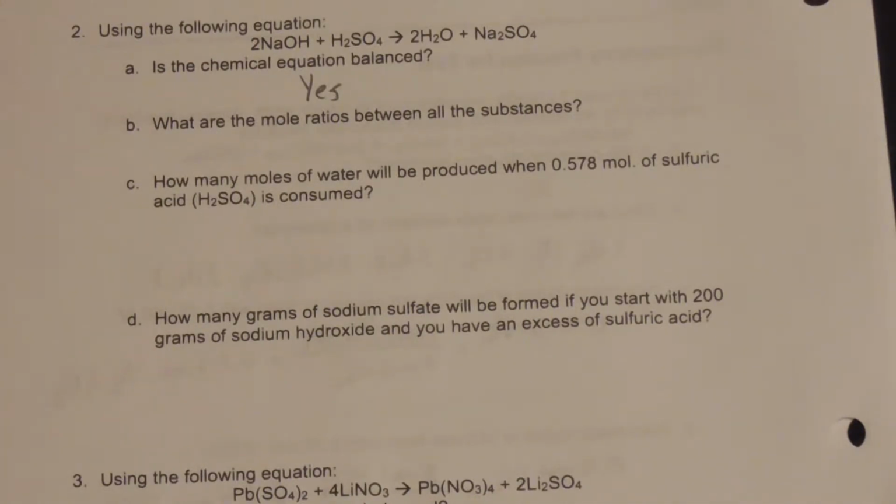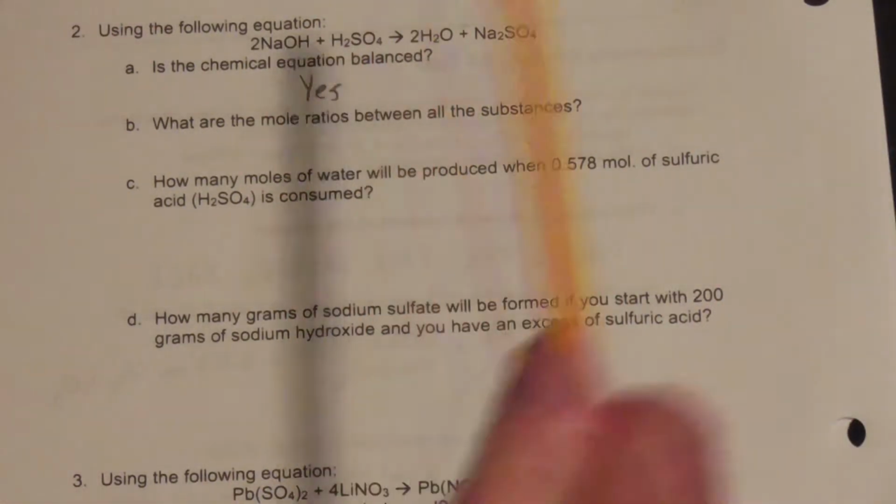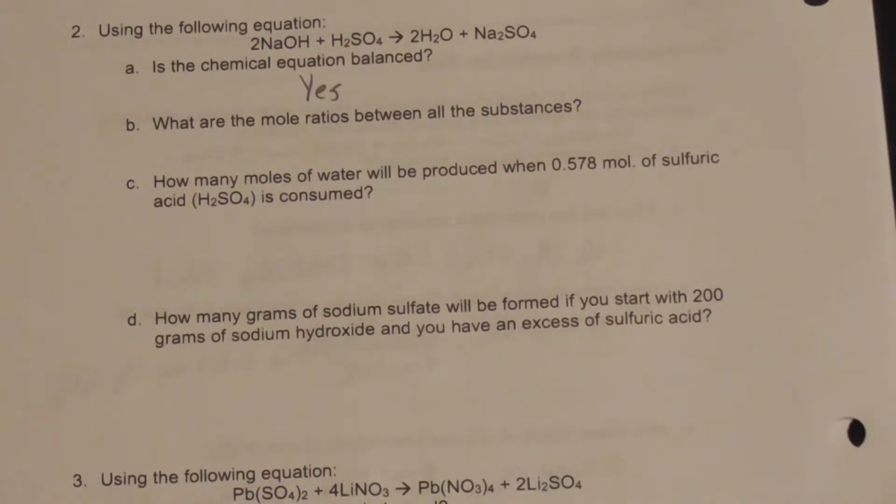What are the mole ratios? Now again, in my step-by-step procedure for stoichiometry: balanced equation, units to moles, mole ratio. Could you do the mole ratio ahead of doing your conversions? Absolutely.